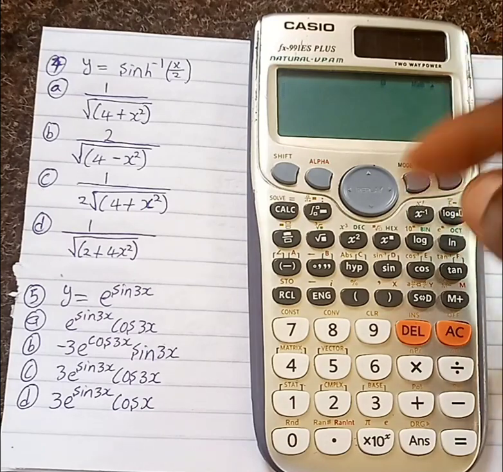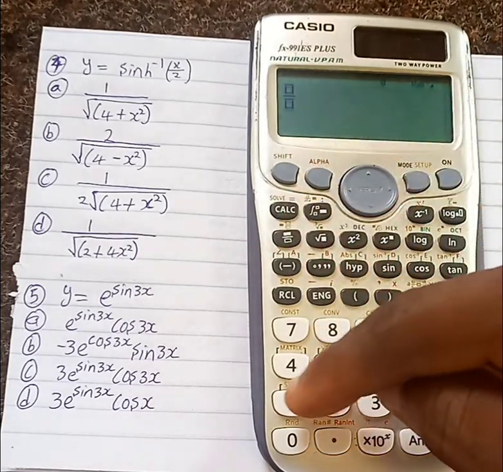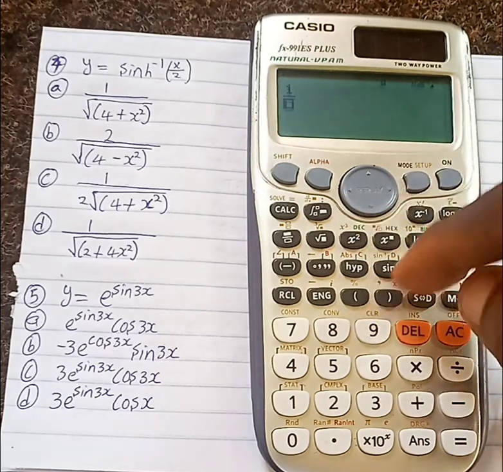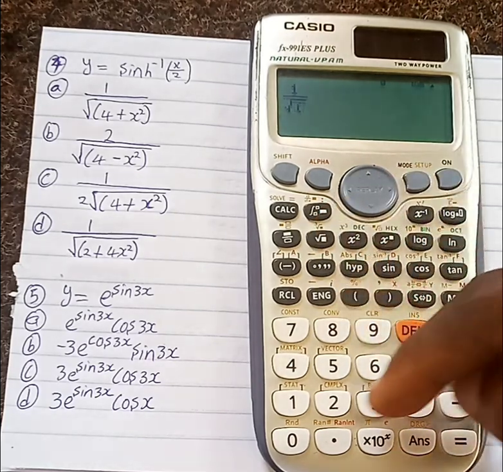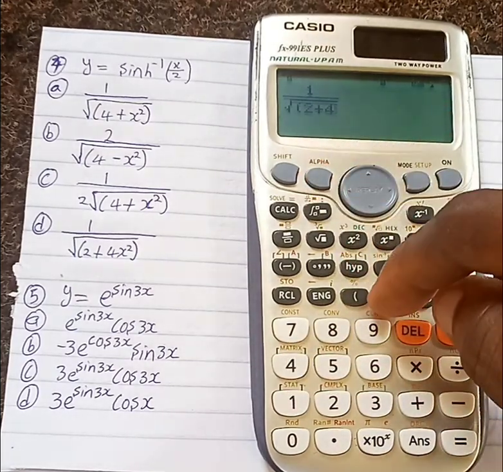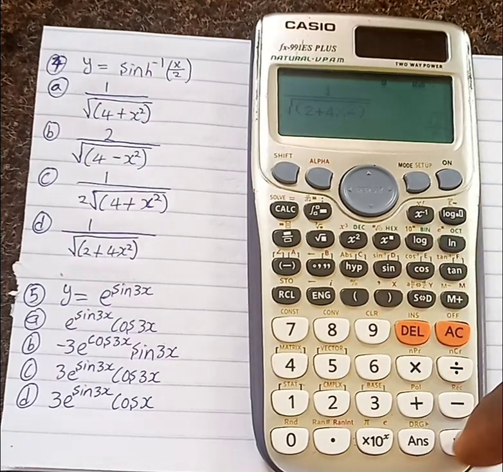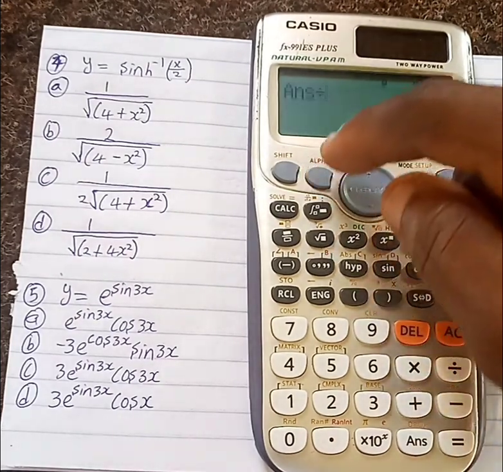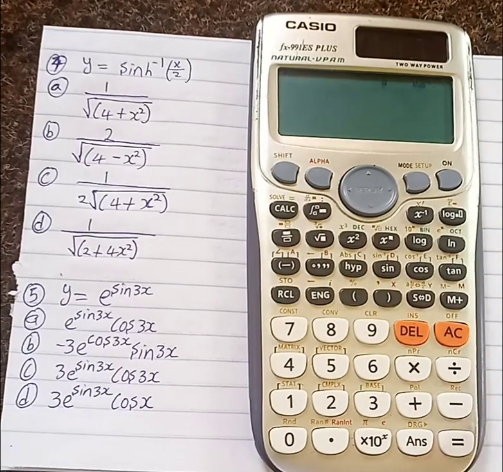Okay, then option D is 1 all over root open bracket 2 plus 4 alpha x square, and it's equals to what? Okay, divided by alpha a. So we can see that the correct option is option A, which gave us 1. Yes. So now let's try the last question, which says differentiate y equals to e raised to power sine 3x.